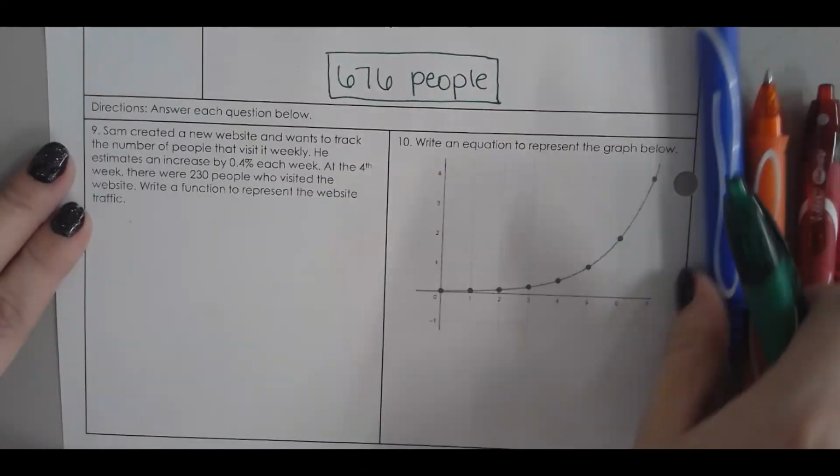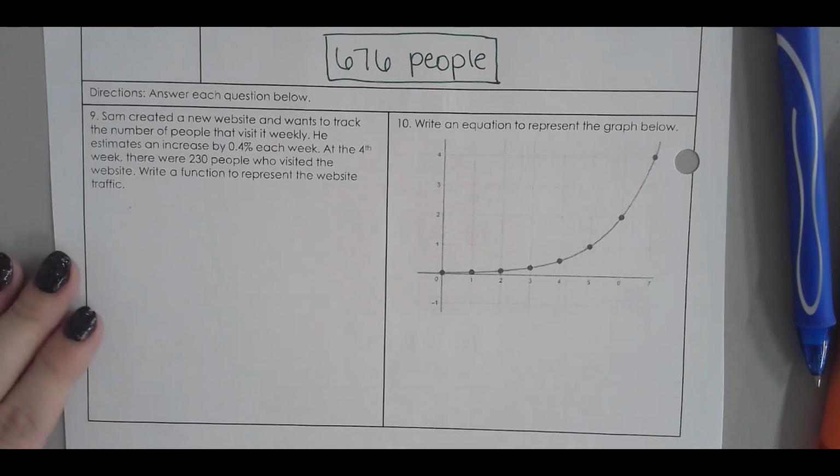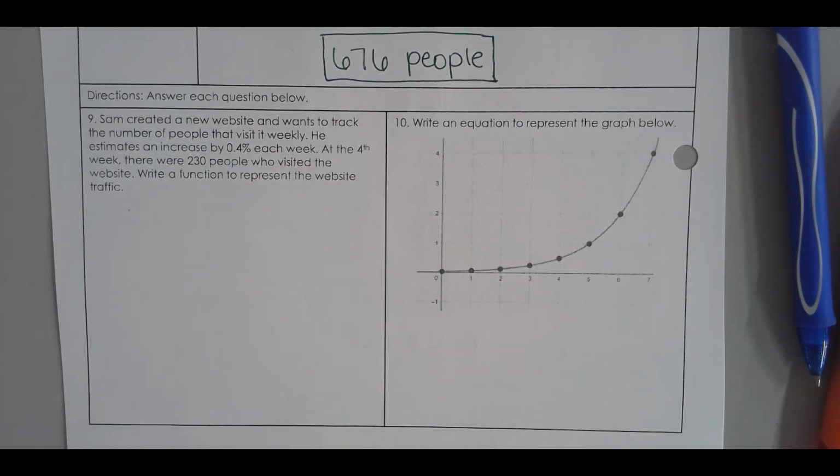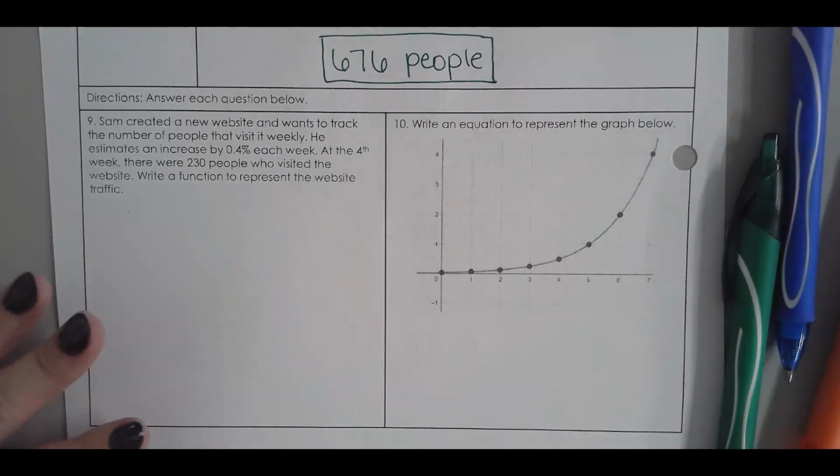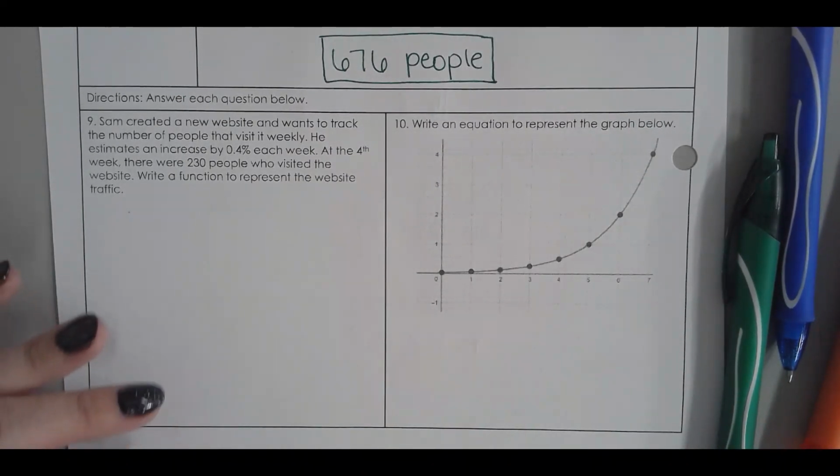Alright, so we have 2 other questions that are just random questions to answer. Sam created a new website and wants to track the number of people that visit it weekly. He estimates an increase by 0.4% each week. That's going to be your ratio. Whenever we see a percentage, it's going to be geometric.